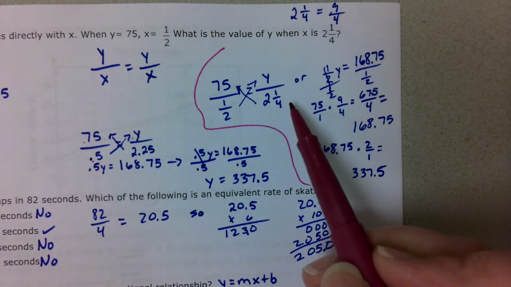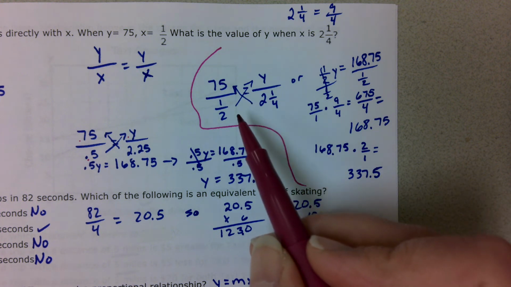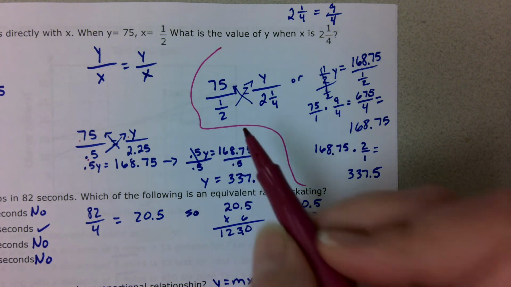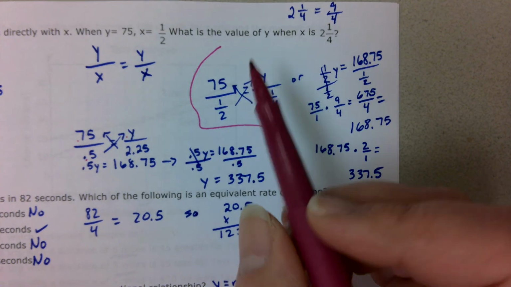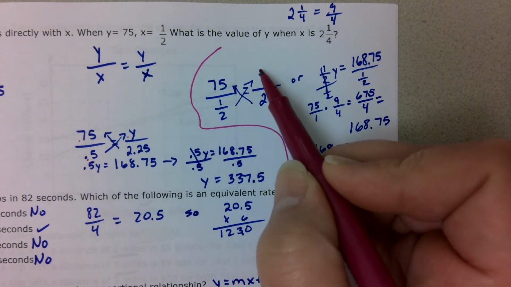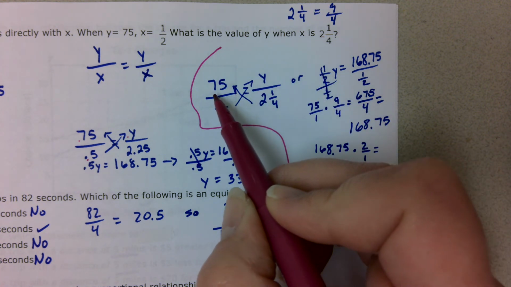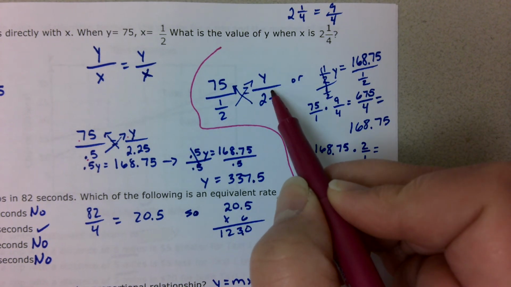And then the other way I worked this out, I do not recommend this unless you love working with fractions and you want to multiply and divide by fractions. So I've kept the fractions in my setup. I cross multiply. 1/2 times y is 1/2 y. Then I have 75 times 2 1/4.